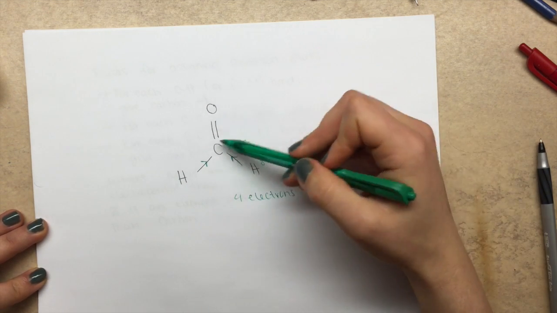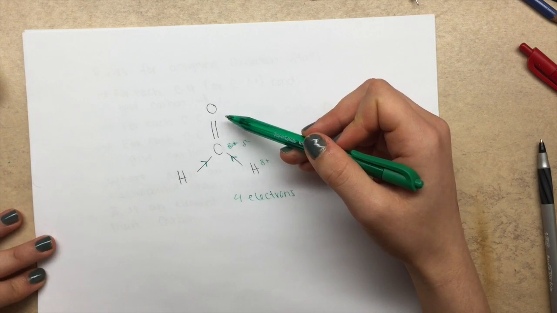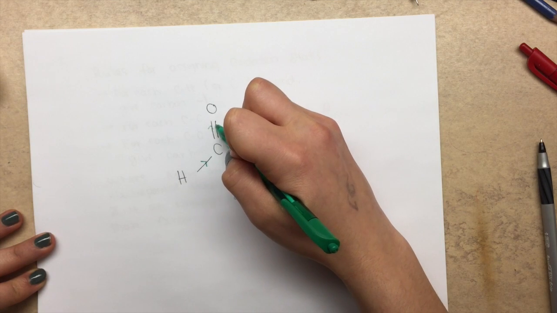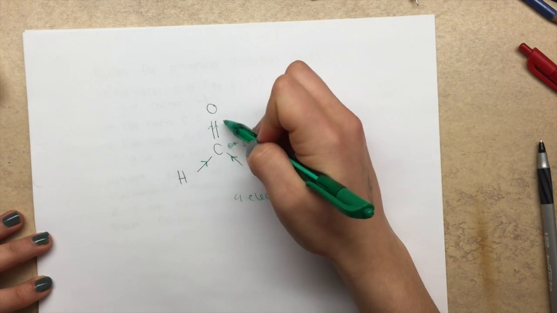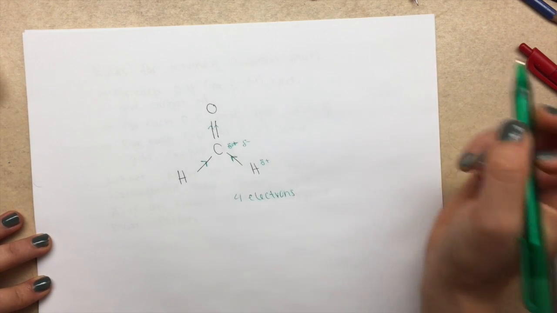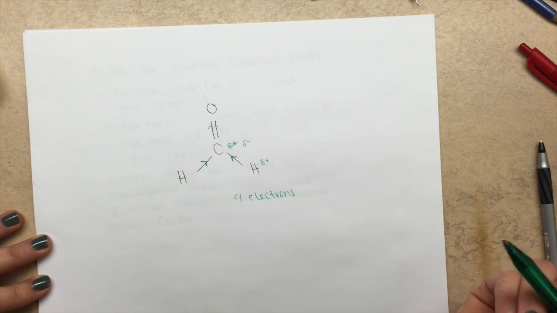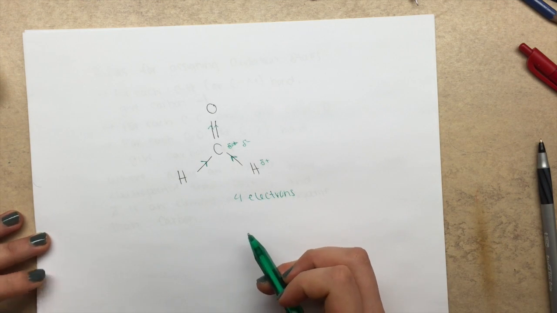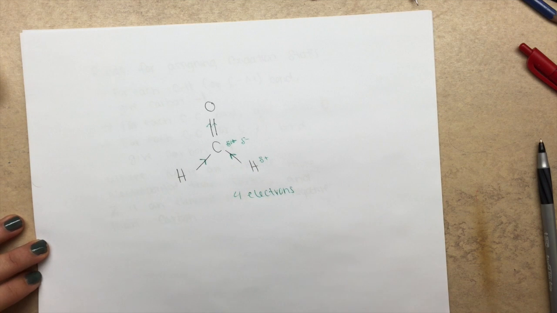Now when we look at oxygen, we know that of the 2, oxygen is the more electronegative element, so oxygen is going to be taking these 2 bonds' worth of electrons, which is 4 electrons. So from these 2 bonds, oxygen is getting all 4 and carbon is getting 0. In total, carbon is getting 4 electrons, and it's used to having 4 electrons, so its oxidation state is 0.